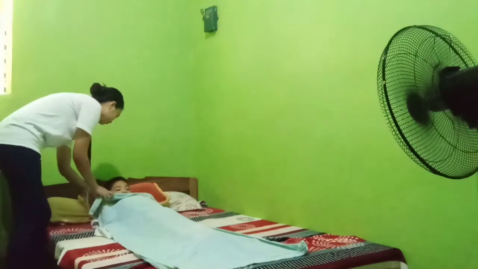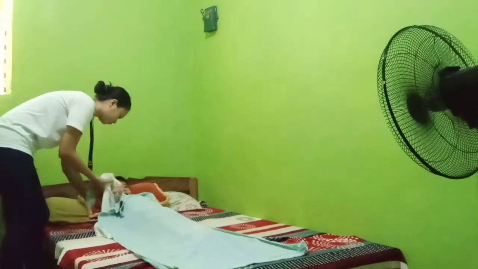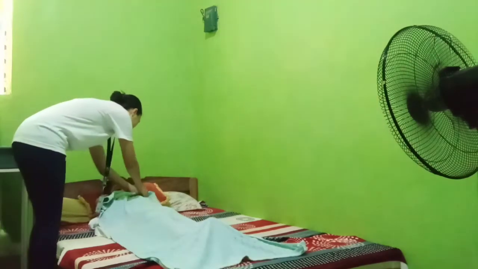Remove patient's gown and keep bath blanket in place to provide uncluttered access during the bath and maintain warmth of the patient.